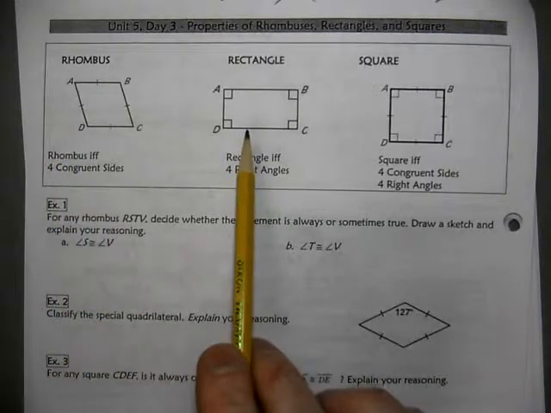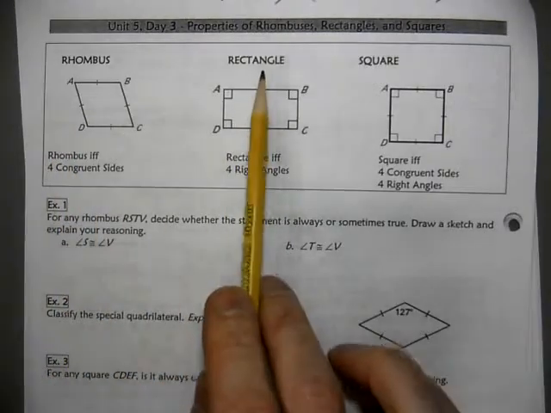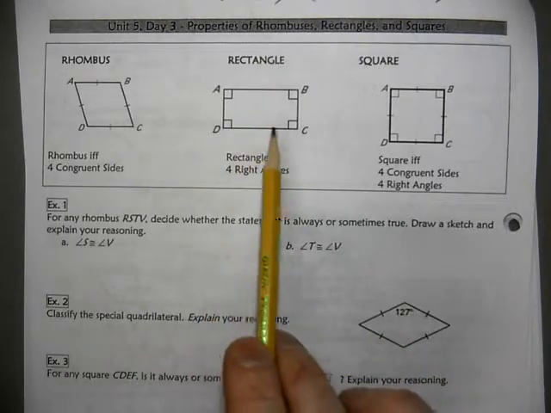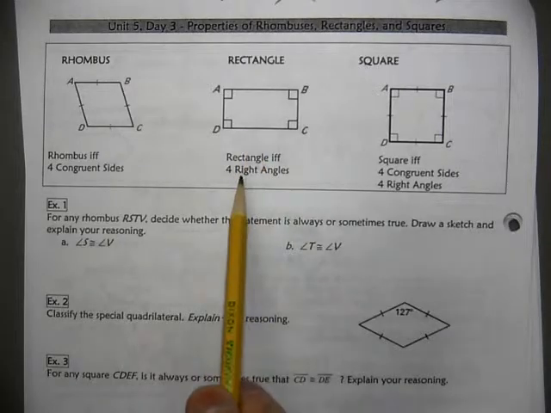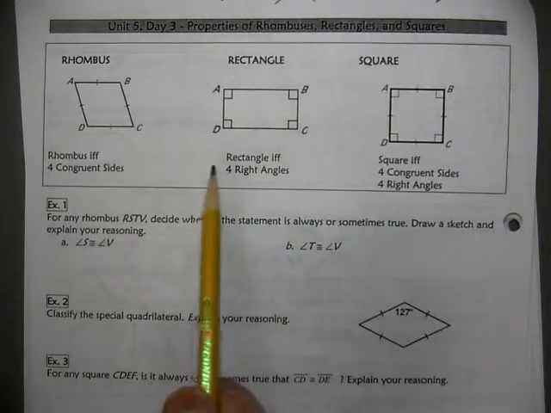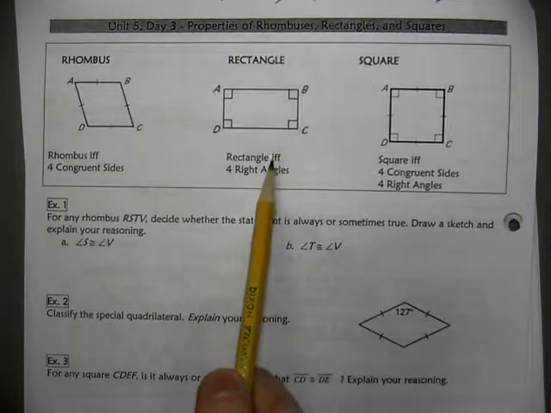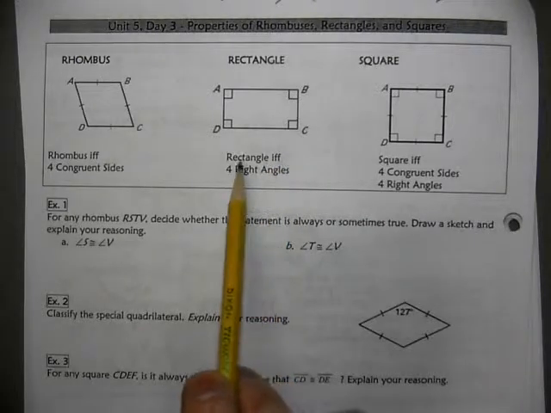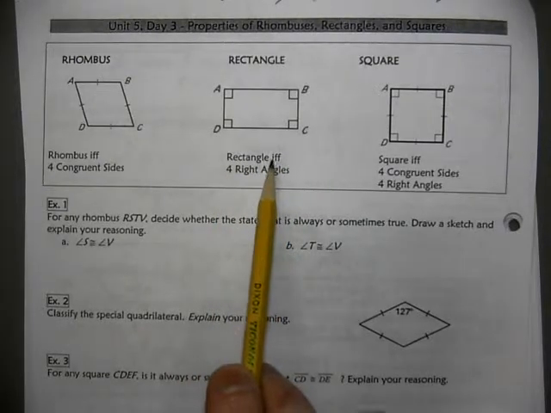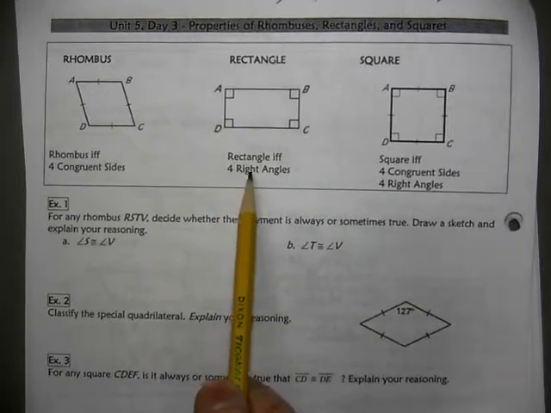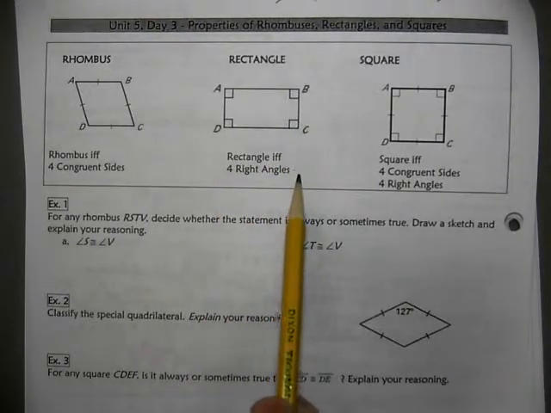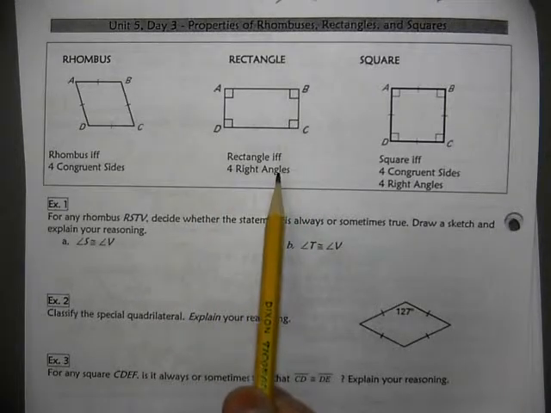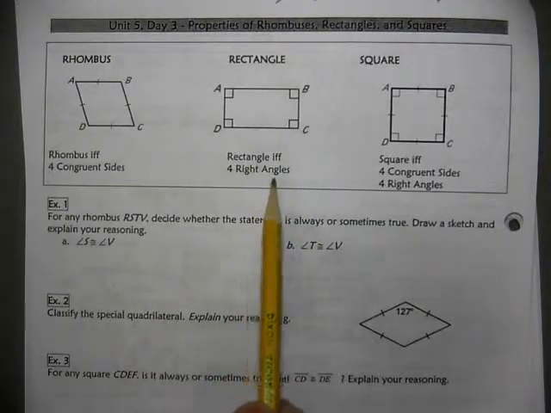A rectangle is a special parallelogram, so it has all the properties of a parallelogram, but it also has four right angles. The IFF stands for if and only if. We'll have a rectangle if and only if we have four right angles. The if and only if means that you can read it the other direction also. If you have four right angles, then you have a rectangle.